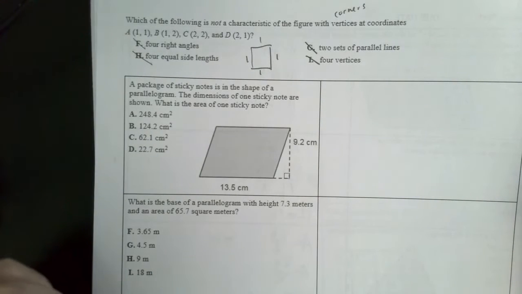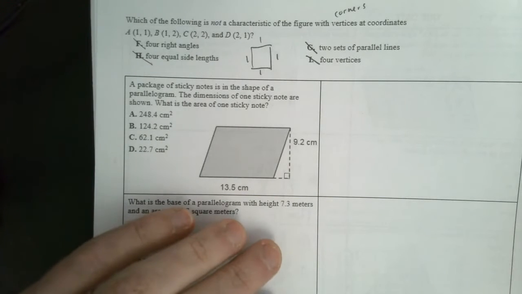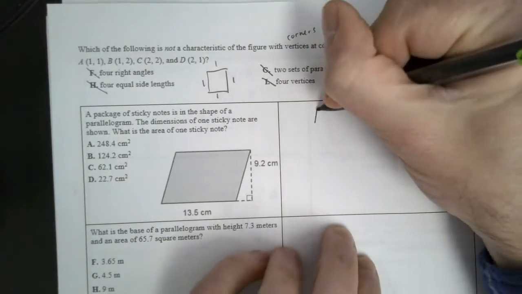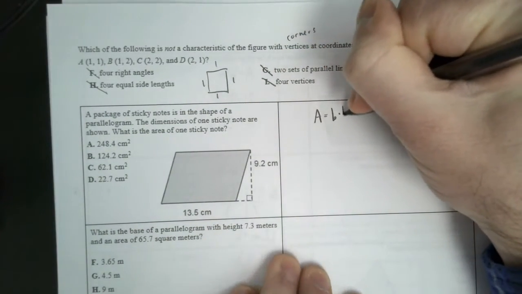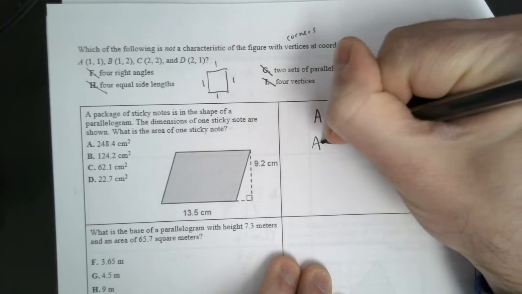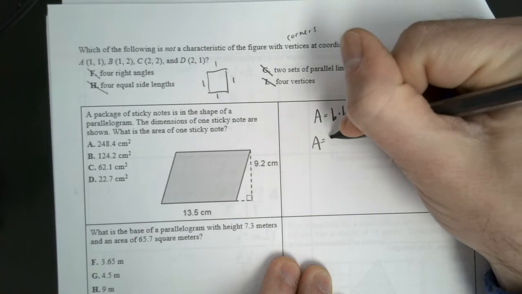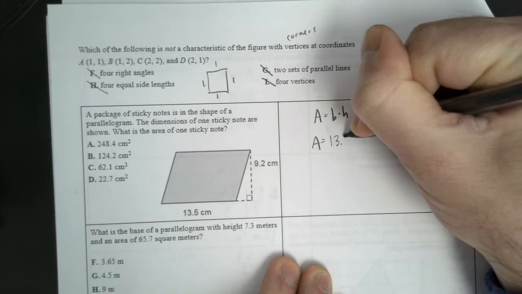It says a package of sticky notes is in the shape of a parallelogram. Nice. The dimensions of one sticky note are shown. What is the area of one sticky note? Well, this is a parallelogram, so we're going to use the parallelogram formula, which is area equals base times height. The only difference here is that these numbers are decimals, but everything else is the same.